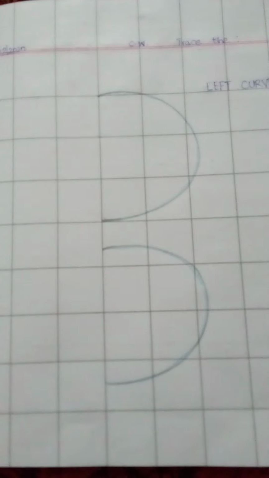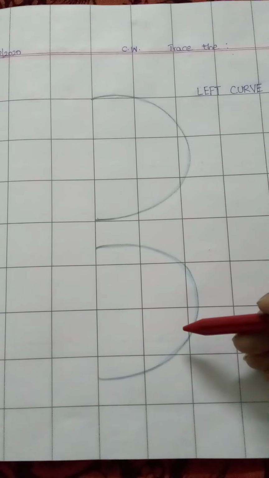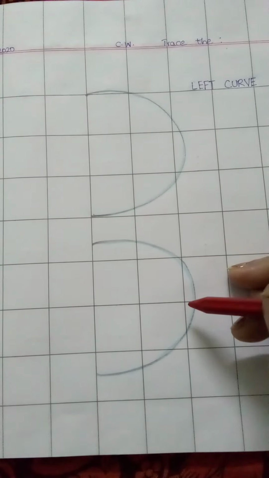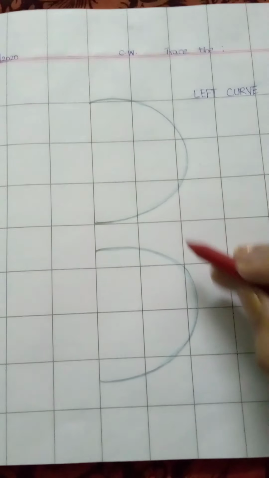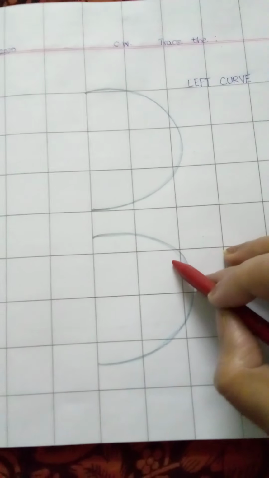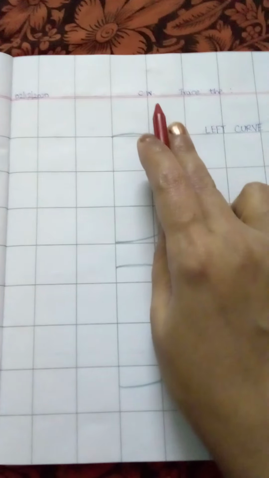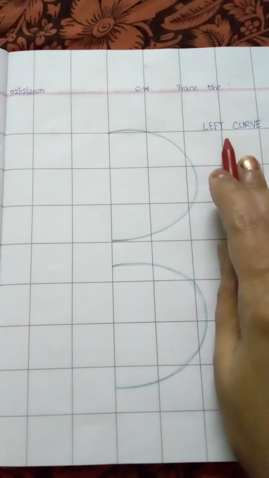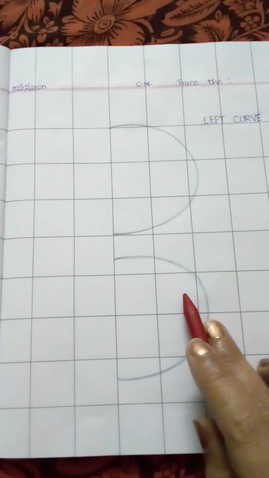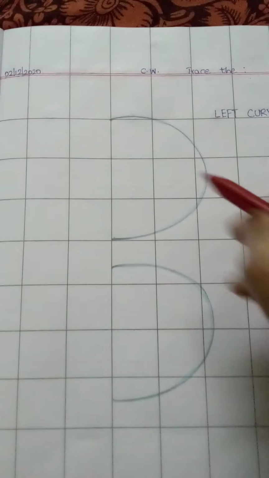And if you are coming for the next one, introduction of number 3. As you see here, it clearly depicts the number 3. Left curve and the left curve. 2 left curves make the number 3. So kindly write the date as mentioned in the daily schedule and classwork. Trace the left curve and the left curve. Kindly ask them to do the rainbow tracing.